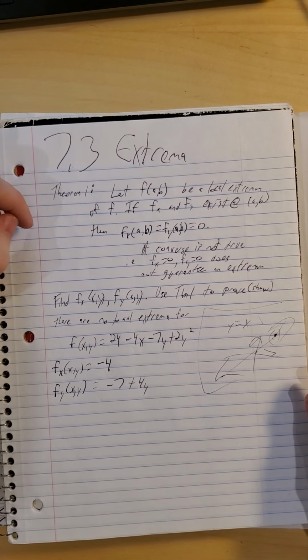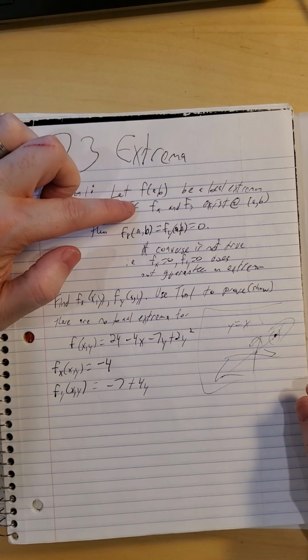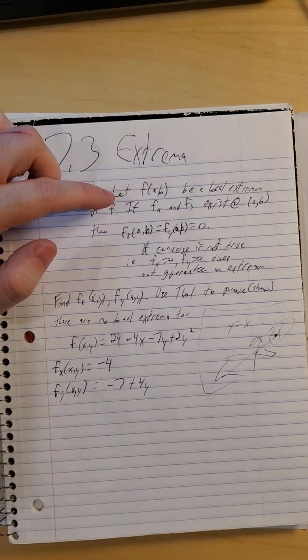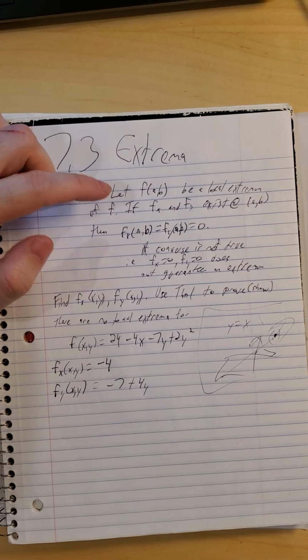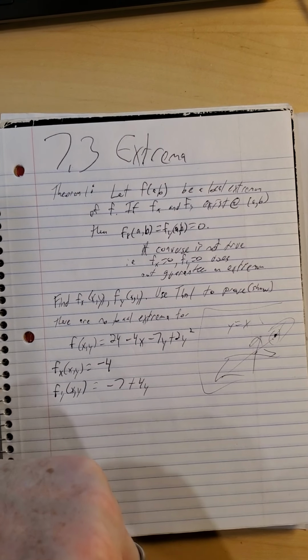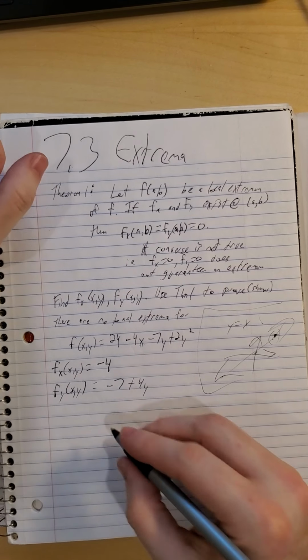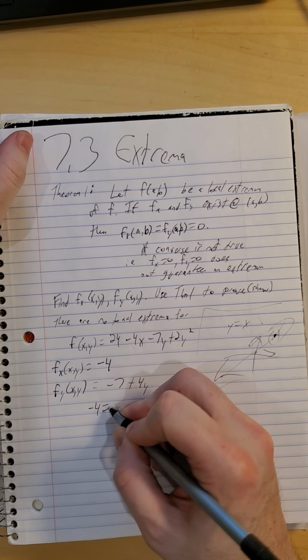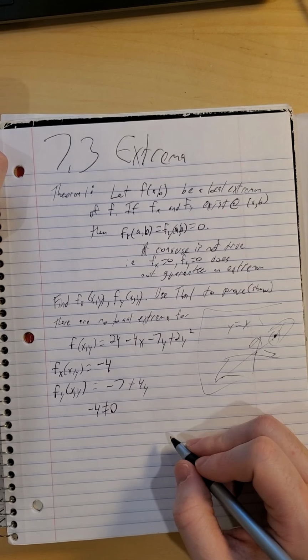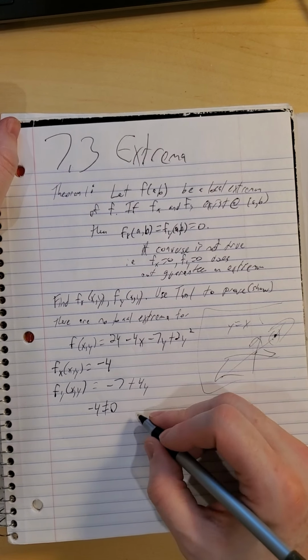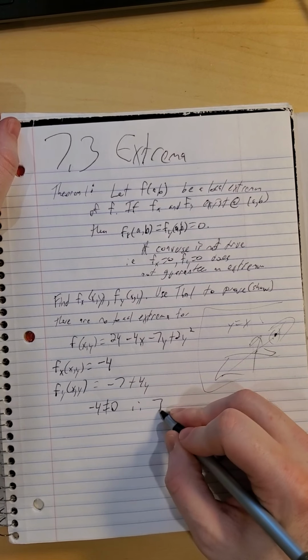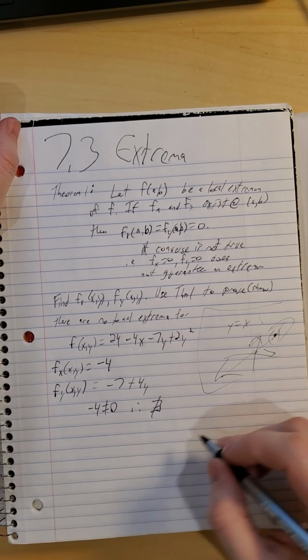So theorem 1 says that if there is a local extrema on this graph somewhere, each of those partial derivatives has to be 0, but negative 4 cannot equal 0. Therefore, there does not exist one.